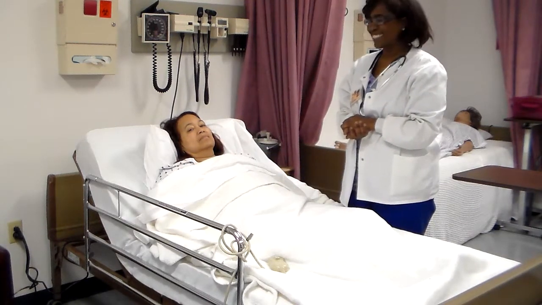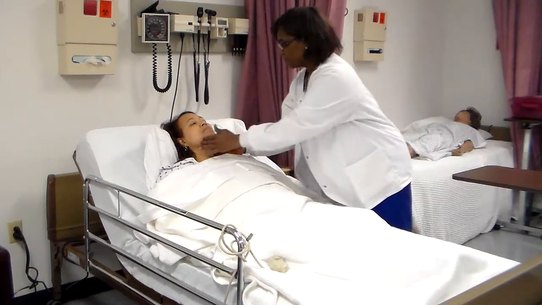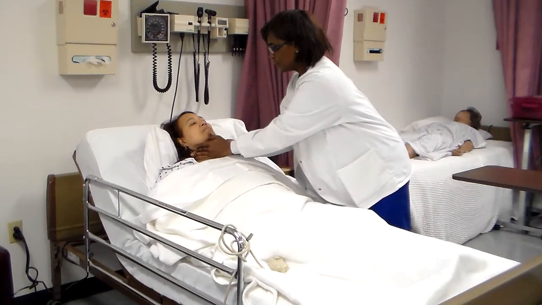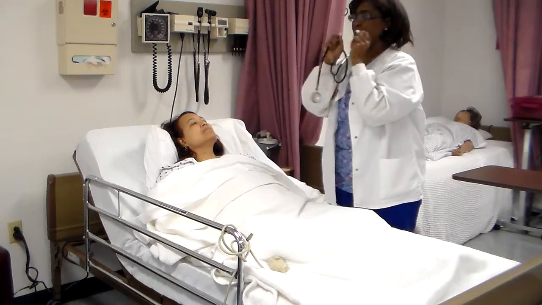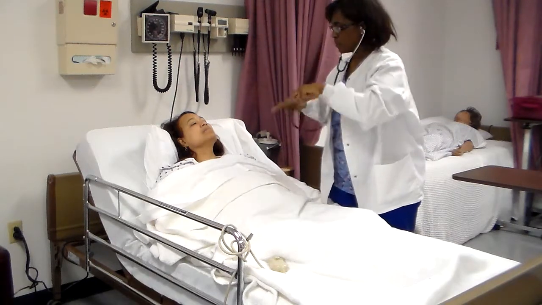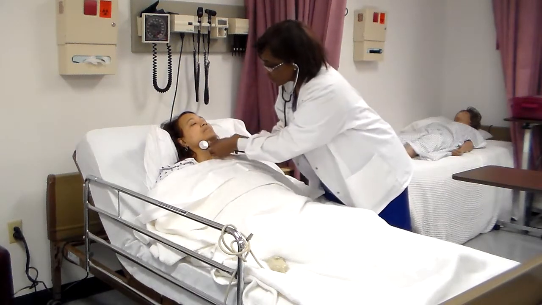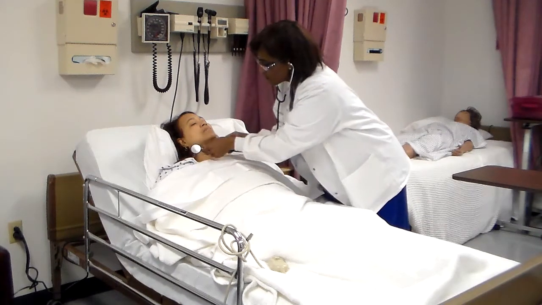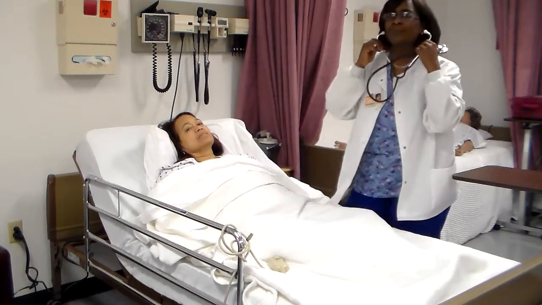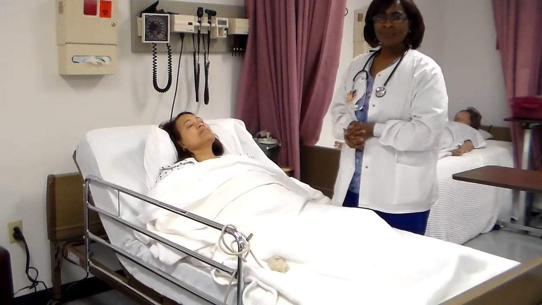Very good. Palpate carotid pulses one at a time for amplitude. If indicated, auscultate carotid for bruits. Assess thyroid glands and lymph nodes of neck.